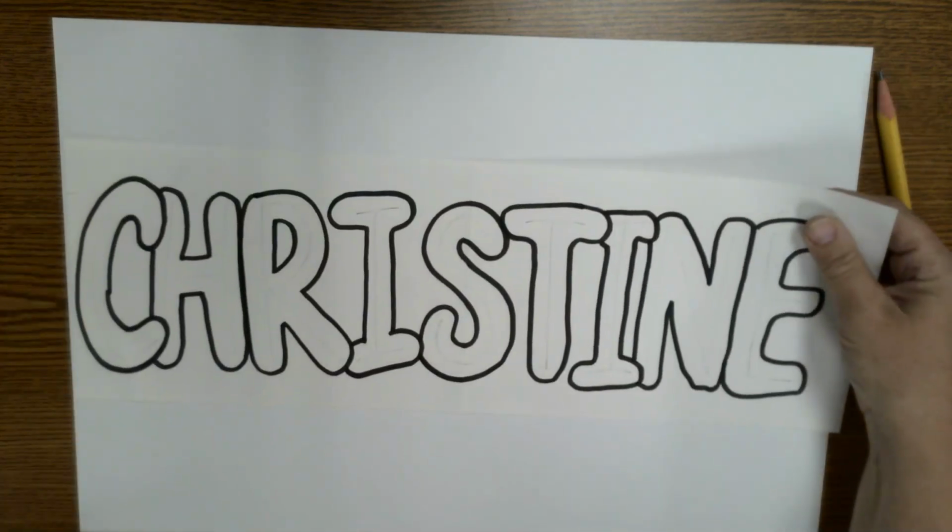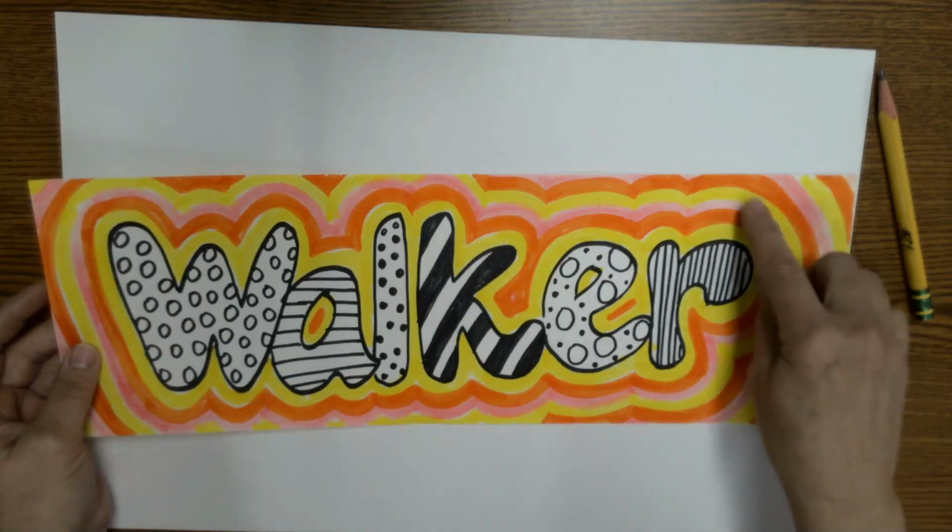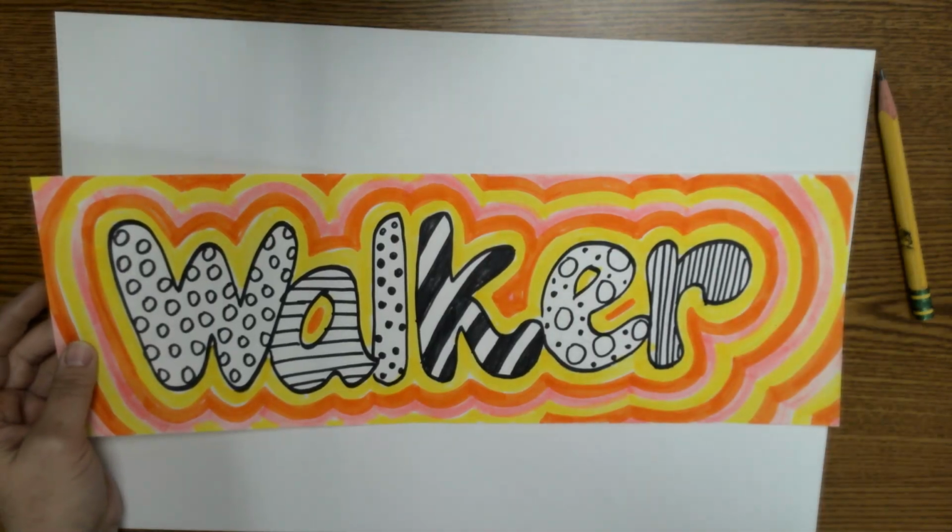Hi boys and girls, today we're going to be creating some art using our name. In the past, we've done bubble letters, then added some line designs, and then created a ripple effect around it with a color scheme. Today we're going to try doing something similar, but we're going to make it a reflection of our name.